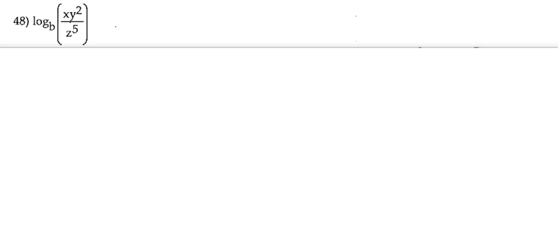For number 48, we're going to use properties of logarithms to expand the logarithmic expression as much as possible. And where possible, we're going to evaluate logarithmic expressions without using a calculator. So here we have log base b of xy squared over z to the 5th power. So we need to know our properties of logarithms. So I'm going to write a little review here.